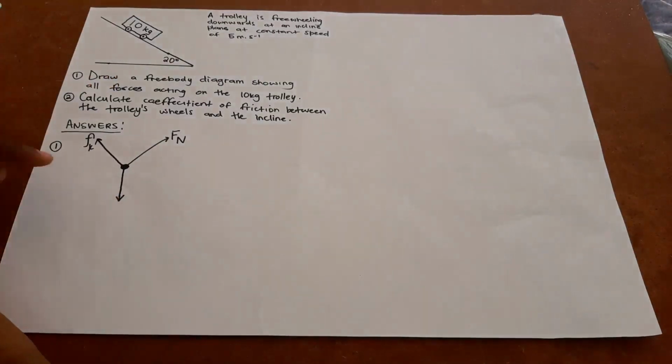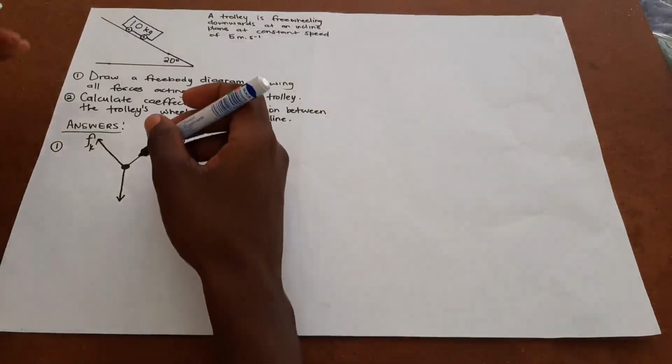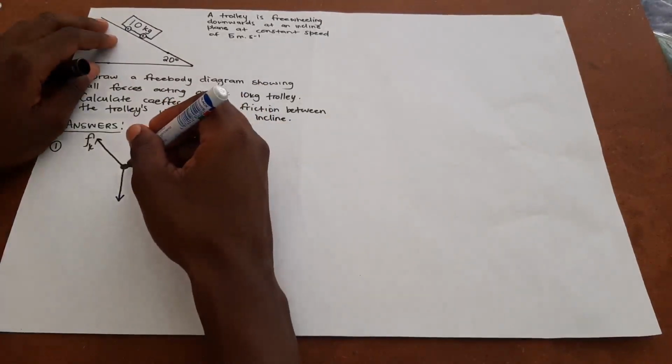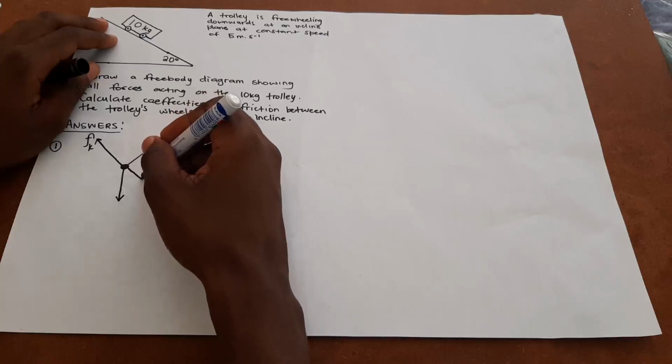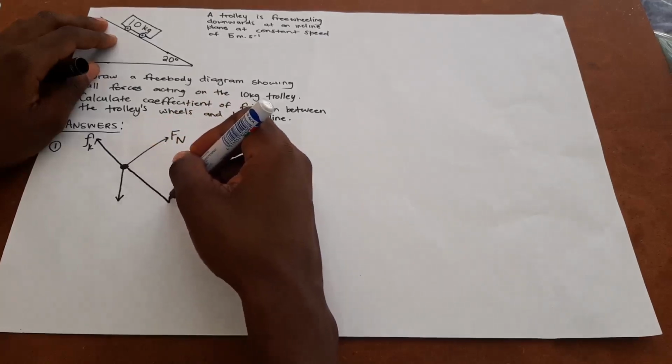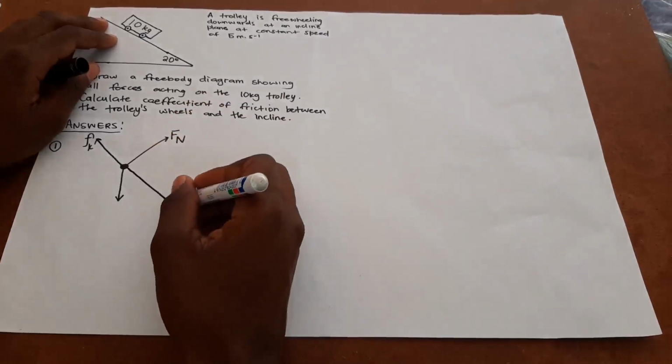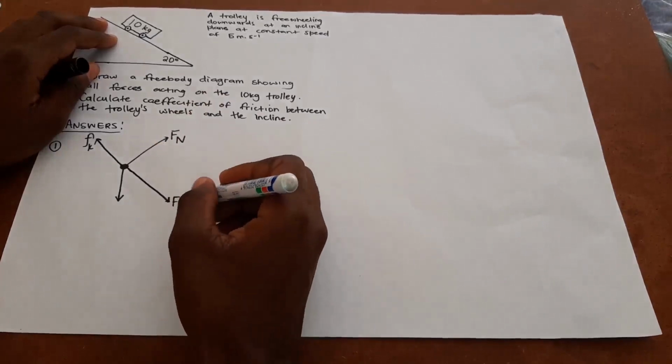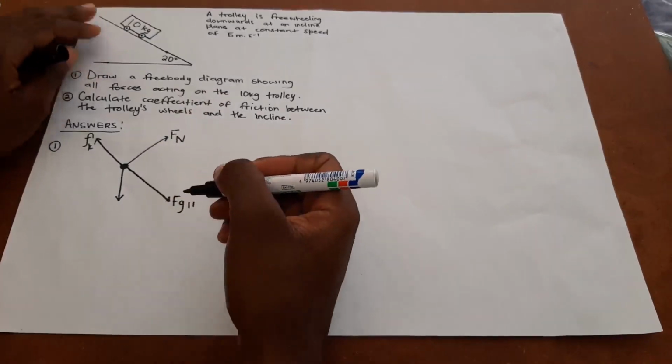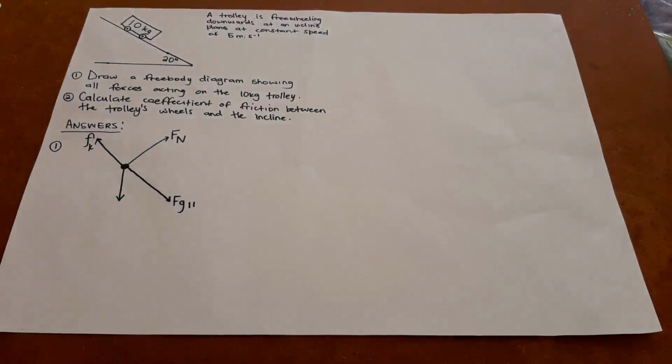So this is the FG parallel that pushes that trolley to run downwards. And that's your free body diagram for that 10 kg trolley.